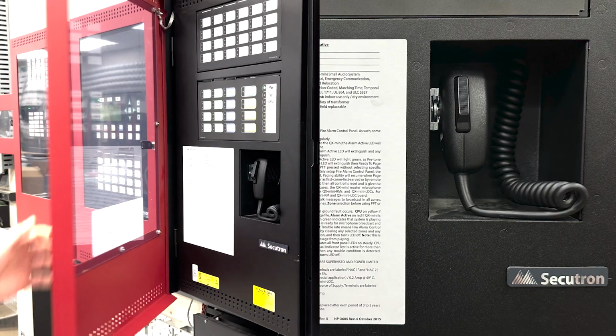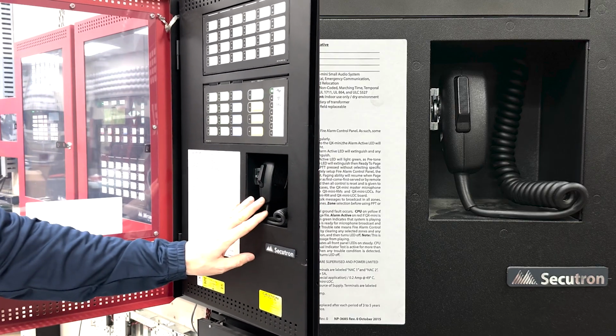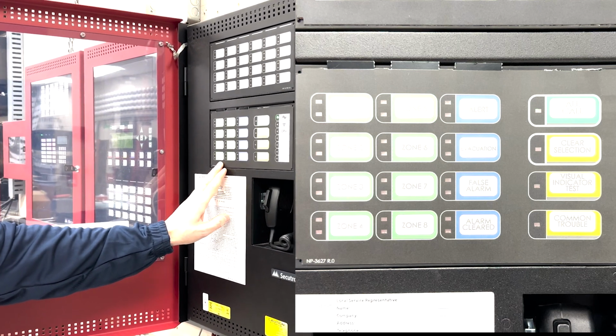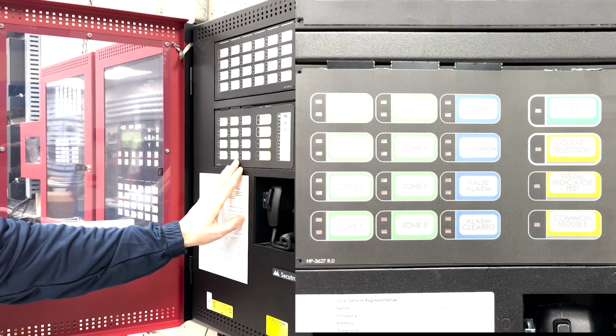The main control panel has a microphone with push-to-talk, the main display with 12 programmable buttons that can be programmed to activate a zone, a digital message, or a combination of both.